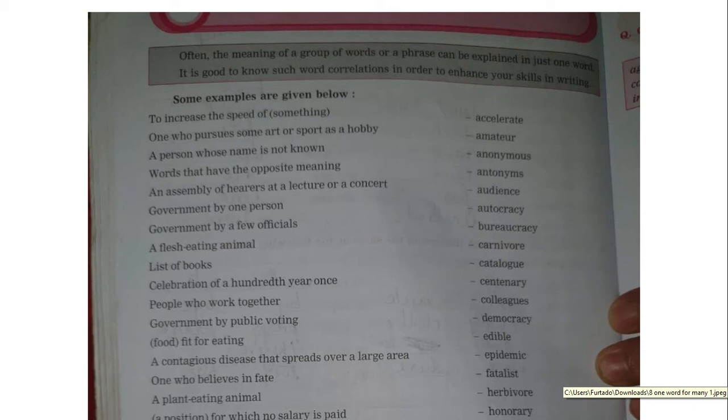Now, mostly you will find this in your poems, where you have a poetry but you don't know the person who has composed the poem. Yes, so that's that poem. That's why you say it's by anonymous. There is no name of the poet over there. Next one, words that have the opposite meaning: antonyms. This is, you know, because you are already learning antonyms.